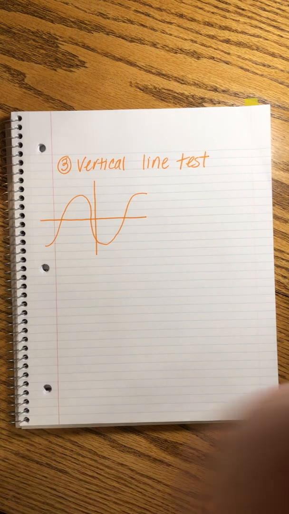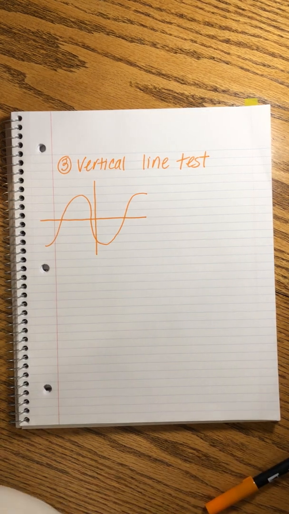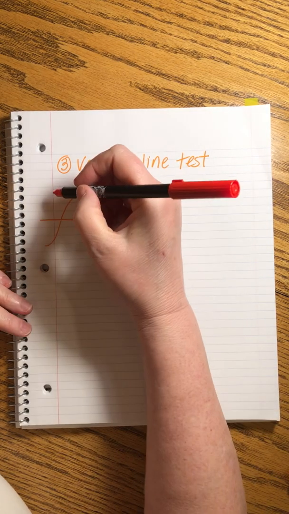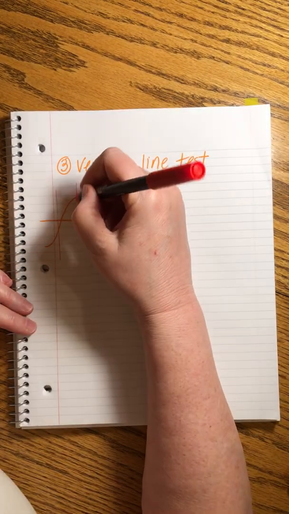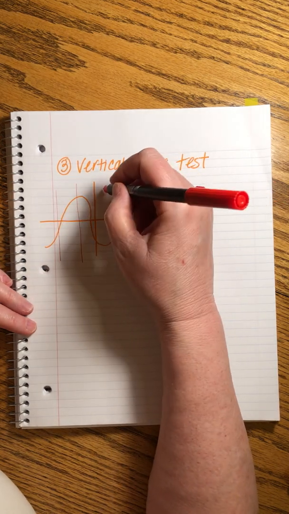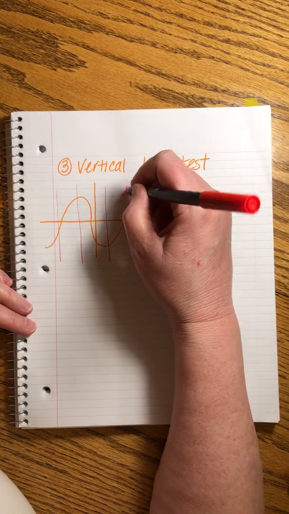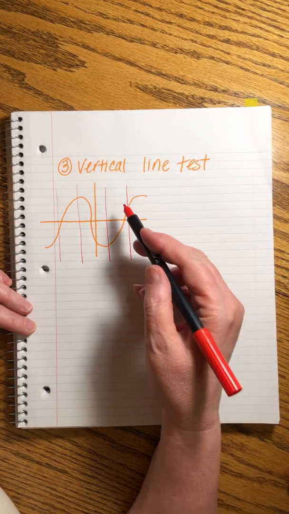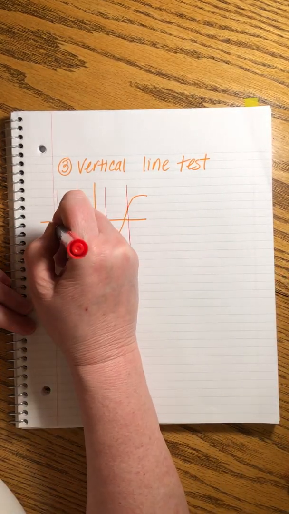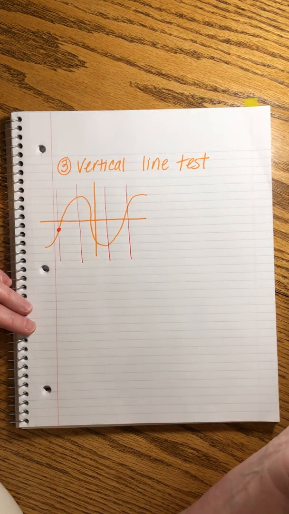I'm going to grab a different color so it's easier to see. What we do is you can do it with an actual pen, but you can do it visually, mentally too. We practice drawing lines, vertical lines up and down, and we look to see how many times that vertical line crosses our wannabe function, right?